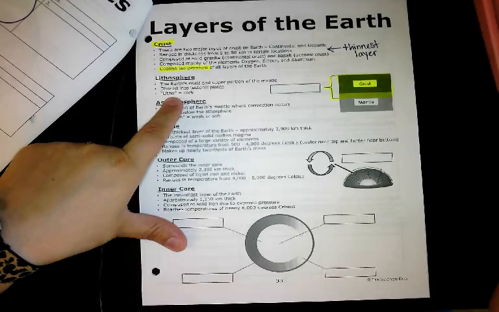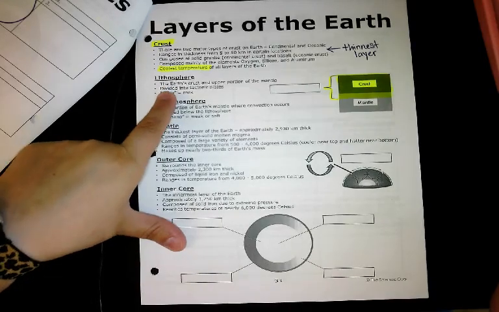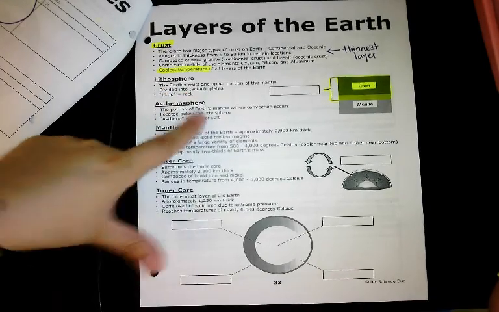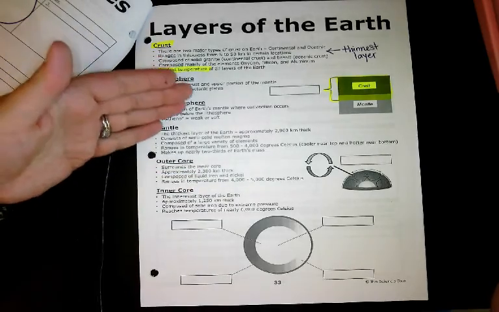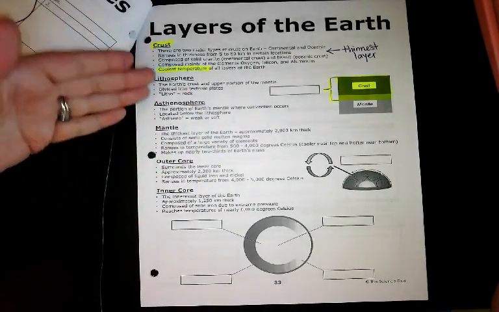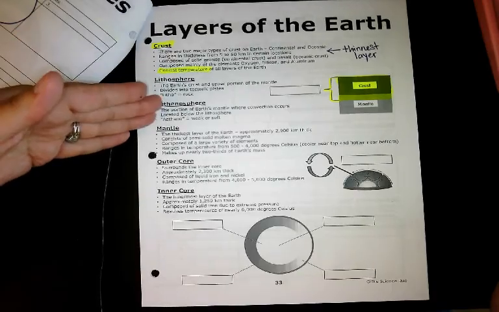This is where tectonic plates happen. You're going to learn about this next year, right? This is more of a 7th grade thing. So lithosphere and asthenosphere, right? We're going to kind of jump past those because remember, we're focused on the main 4.